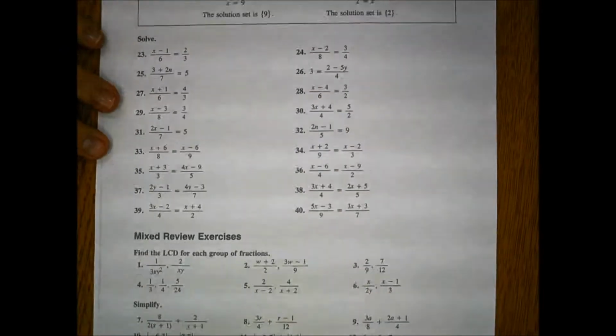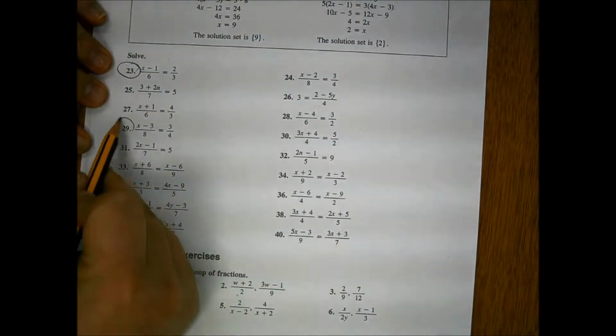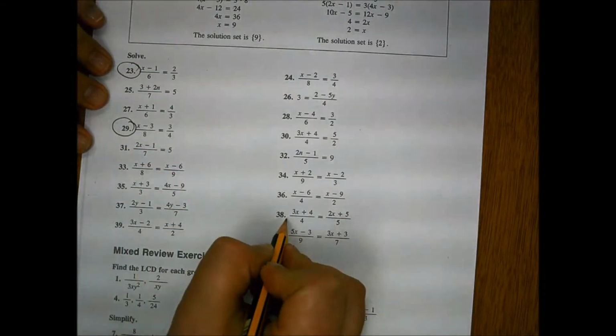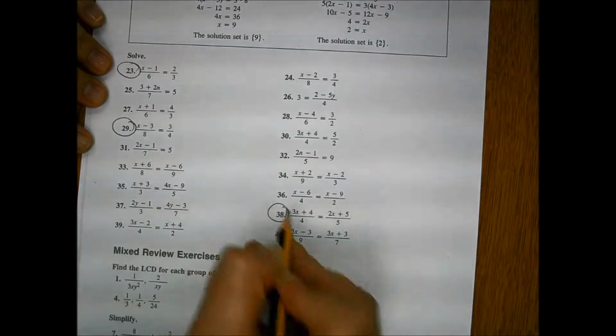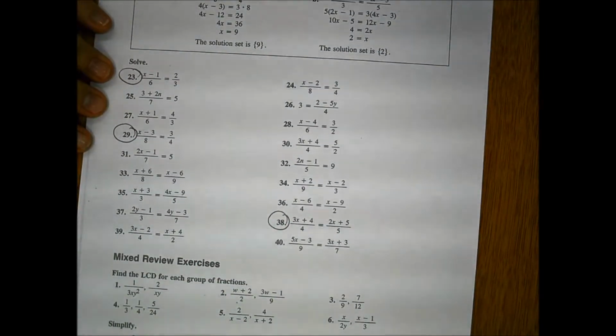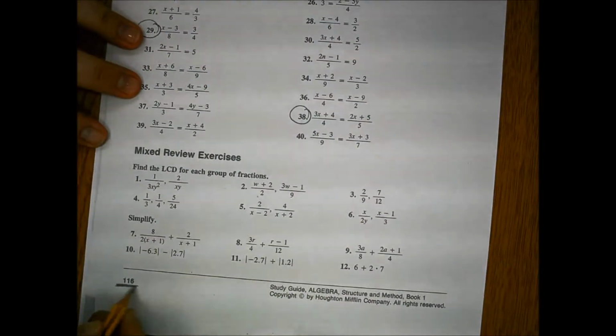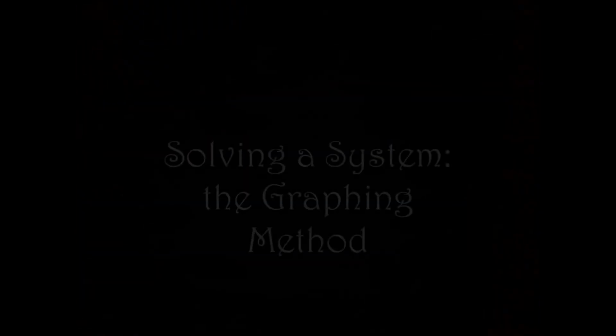And then on page 116, I want you to do 23, 29, and 38. Those are the ones that I've posted, and the pages that I'm using are these pages that you're going to find in the corner.